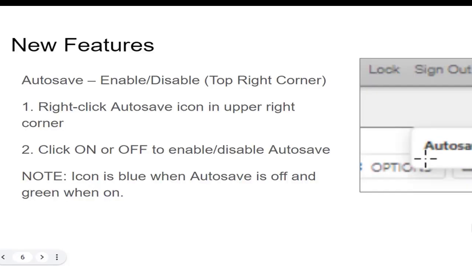So in the gradebook, in the top right-hand corner, you will see an auto-save feature. You do have the ability to toggle this off and on. When it's on, it will be green, and when it's off, it'll be blue. It says autosave. It's not instantaneous autosave, though. So when it is saved, it will say saved up there, though. So make sure that you see saved before you exit out of the program.